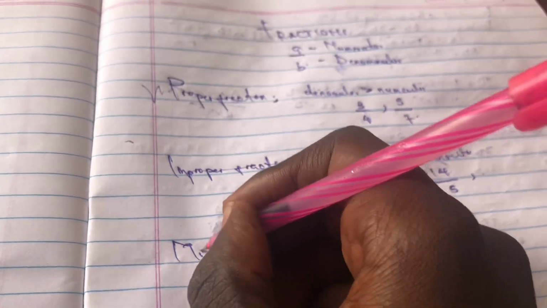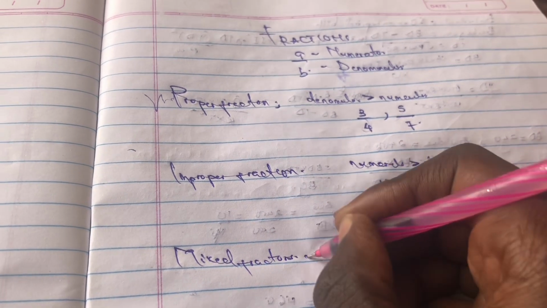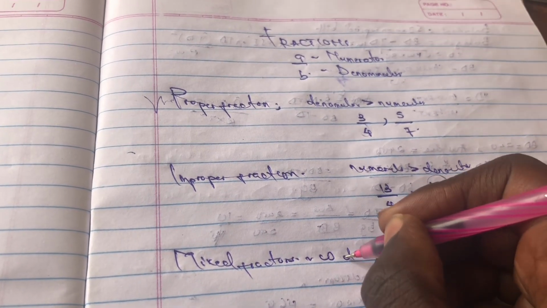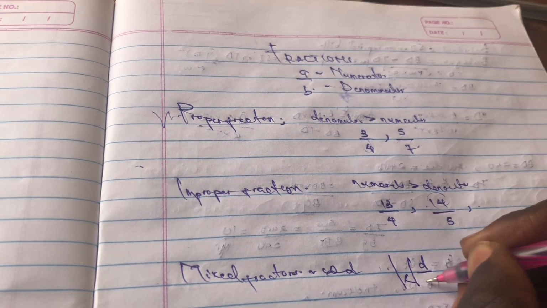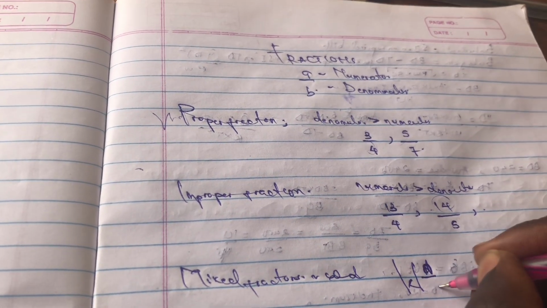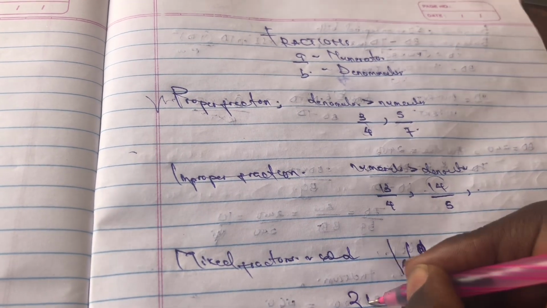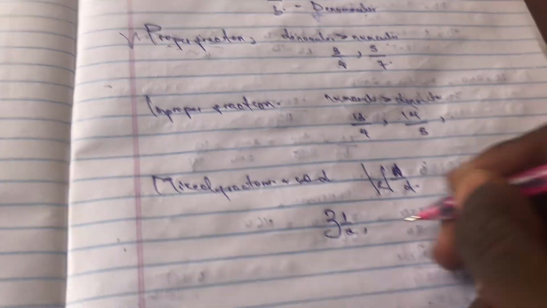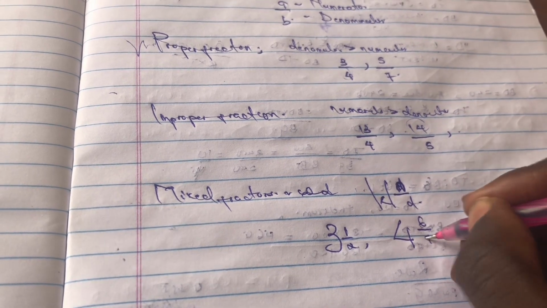Then we have what we call mixed fractions. These fractions are ones with a whole number, in the form of a whole number and a numerator over the denominator. For example, a fraction such as 3 whole number 1 over 2, or a fraction such as 4 whole number 6 over 7.